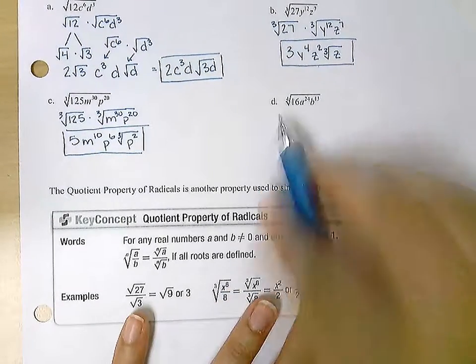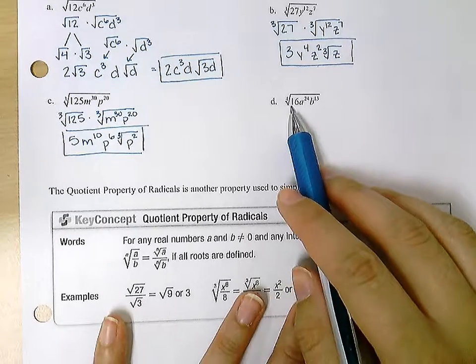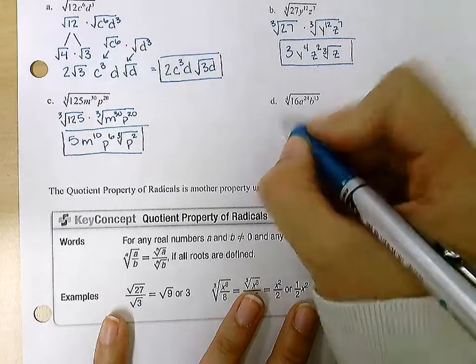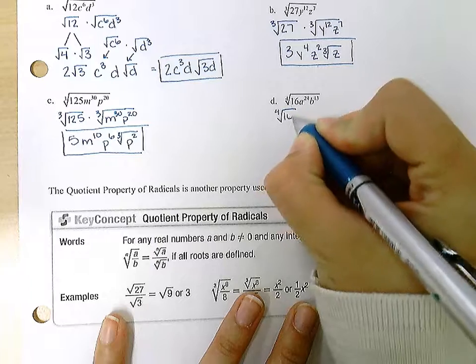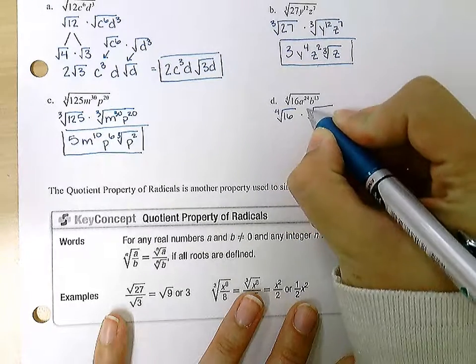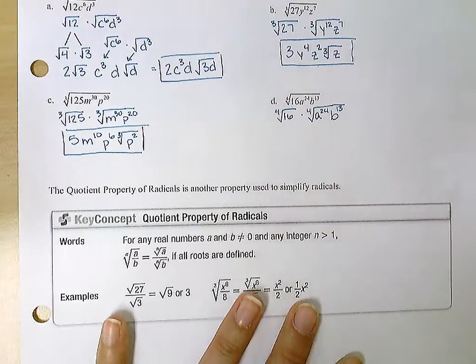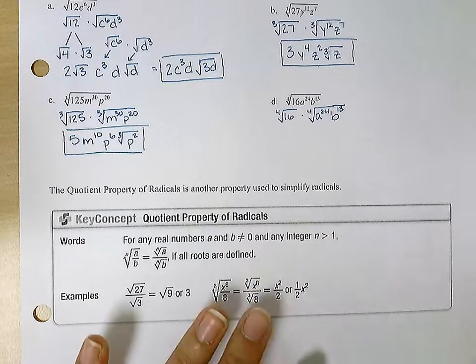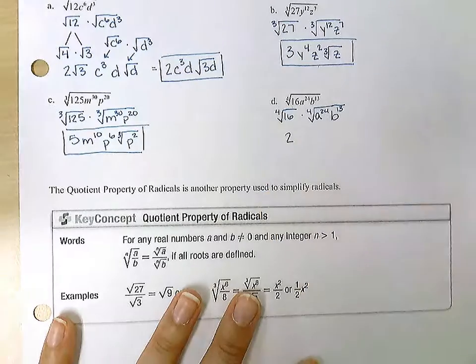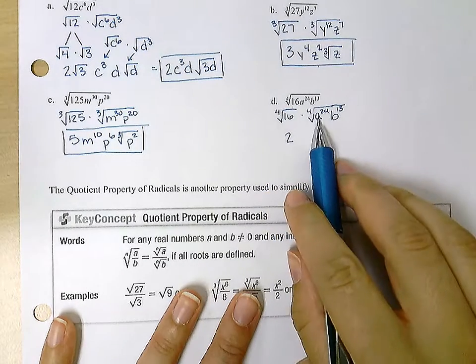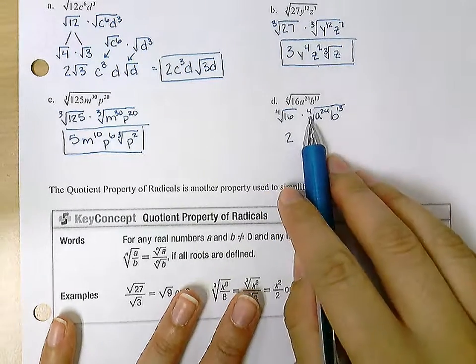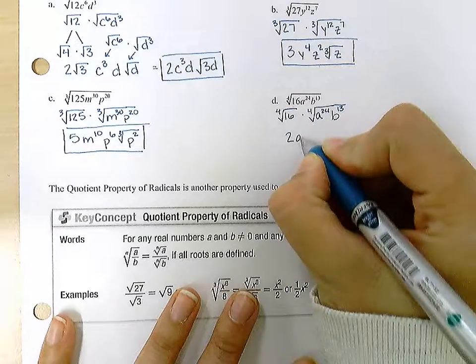All right, so letter D then. We have the 4th root of 16 and the 4th root of a to the 24th and b to the 13th. Okay, the 4th root of 16 is 2. Okay, so I have a to the 24th and I need the 4th root of that. That will be a to the 6th.